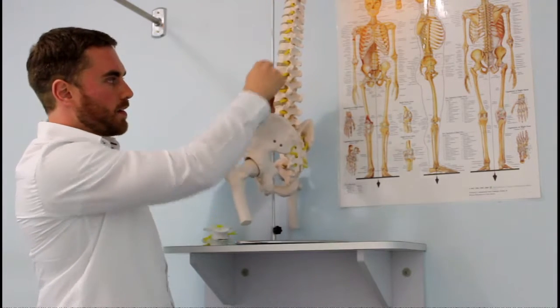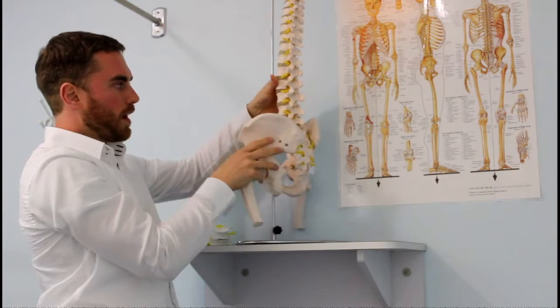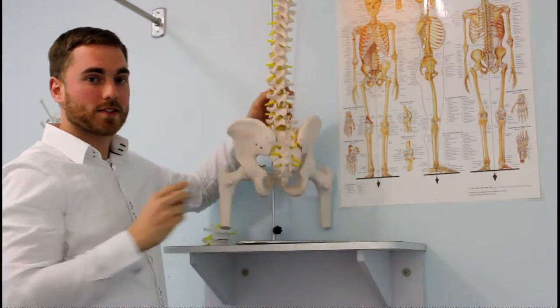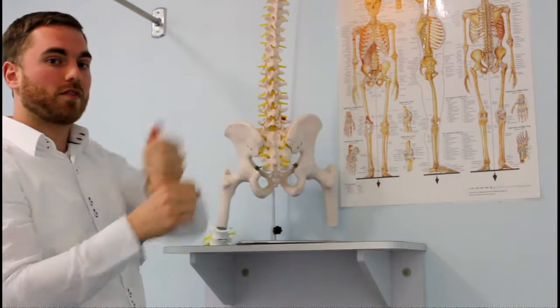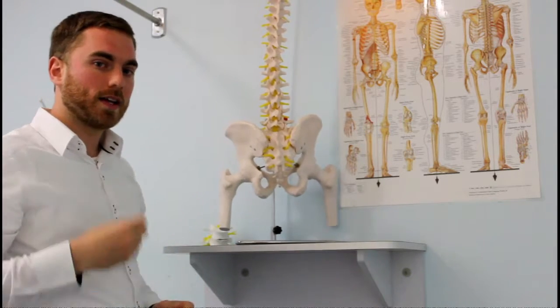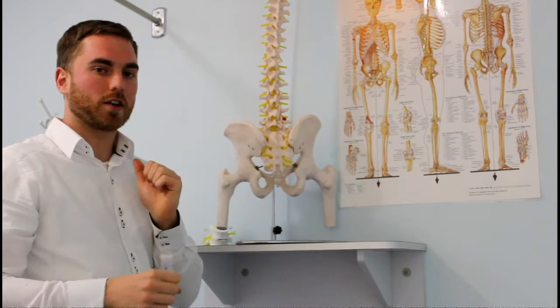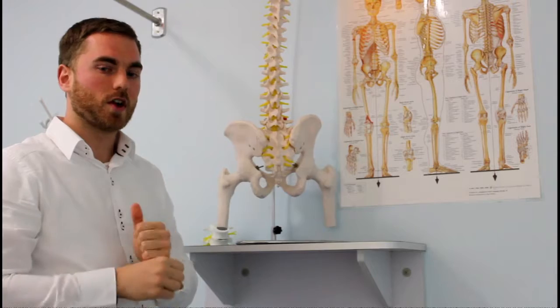In between these vertebrae we have what we call discs. These discs are there for 2 reasons. The first reason is they allow for movement of that vertebrae. The second reason is they're acting like a shock absorber, so you can take compressive forces, twisting forces, whatnot in your spine.